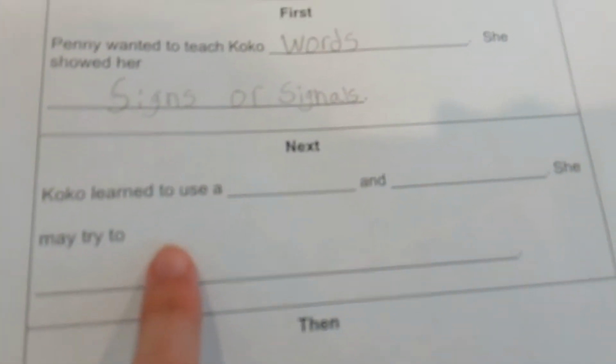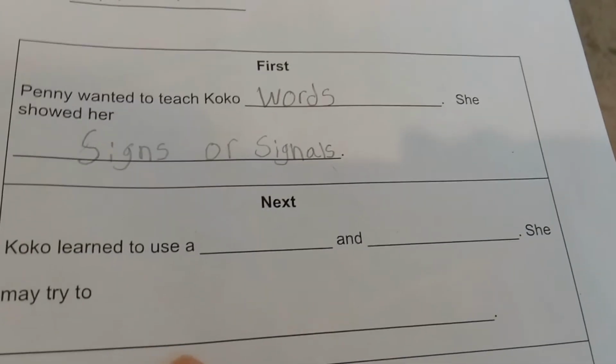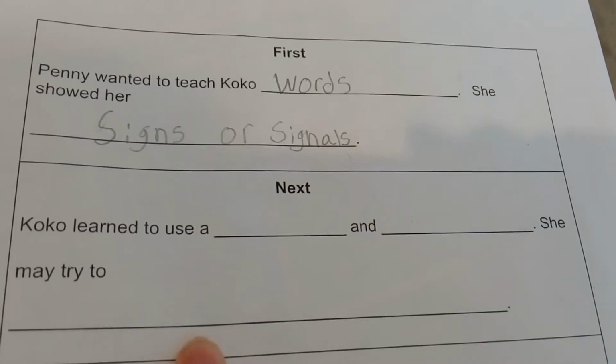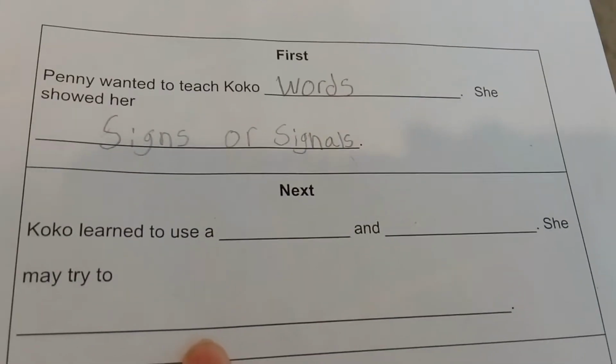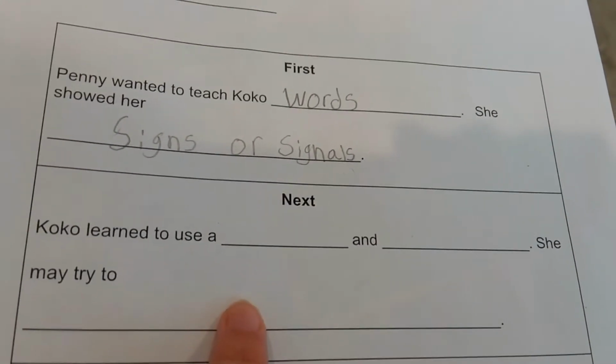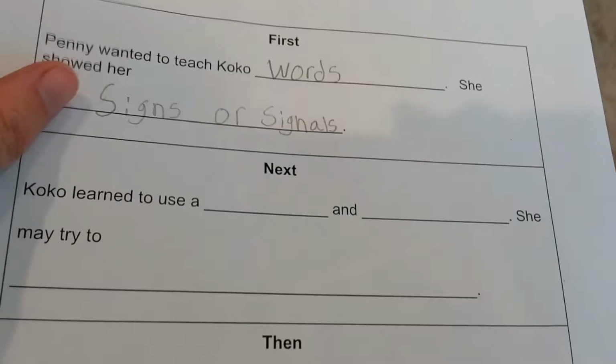Koko learned to use a blank and blank. She may try to blank. Putting on your thinking caps, what do you think Koko may try to do? So I think I agree with a lot of your responses. She may try to use something and try to do a task.